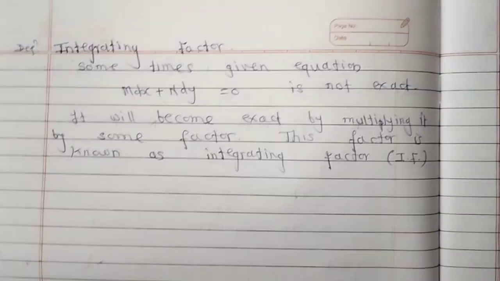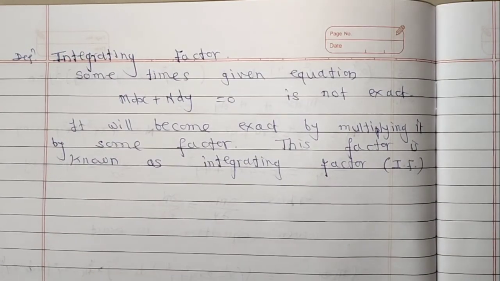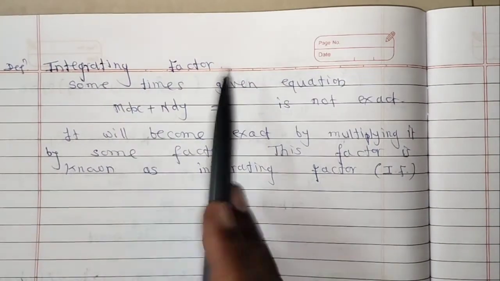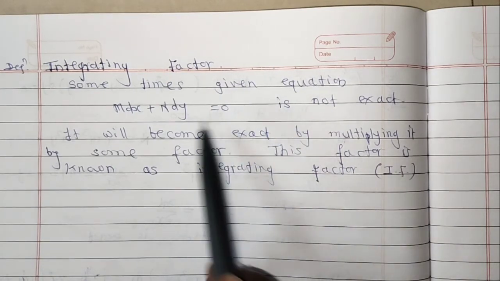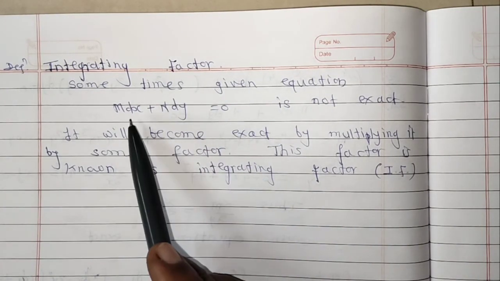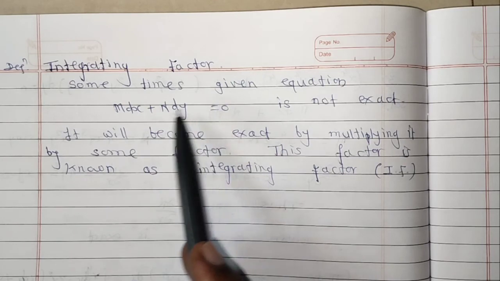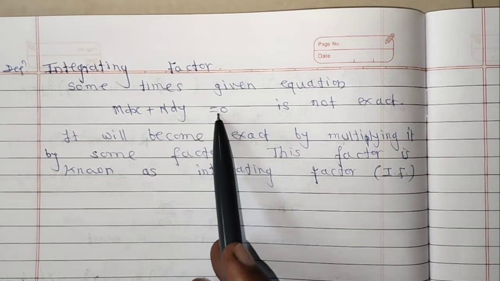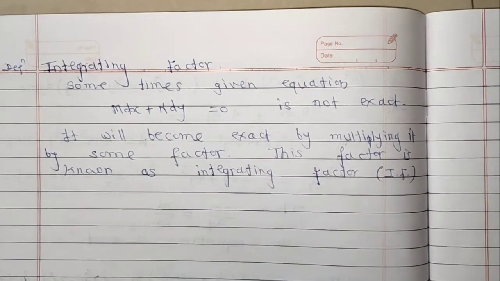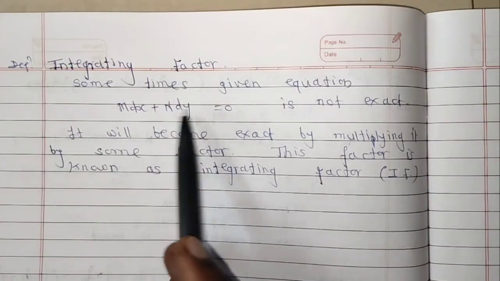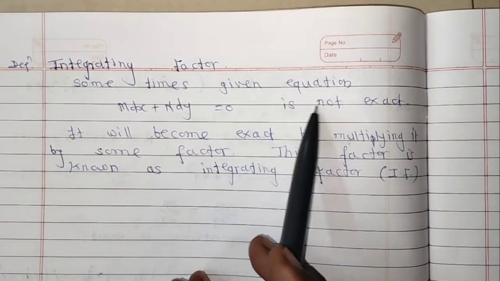Now let us consider one definition of integrating factor. An exact differential equation is M dx + N dy = 0. But sometimes M dx + N dy = 0 is not exact.